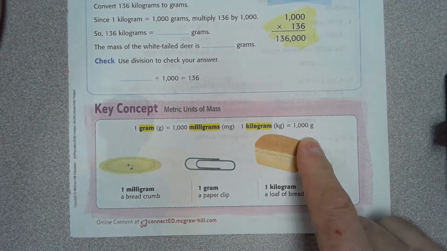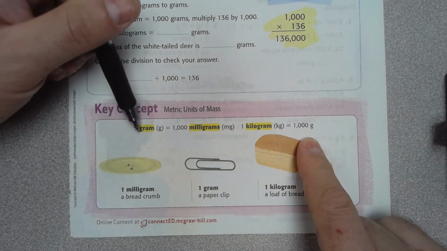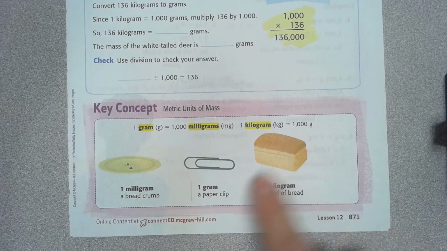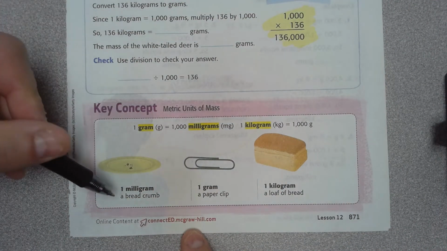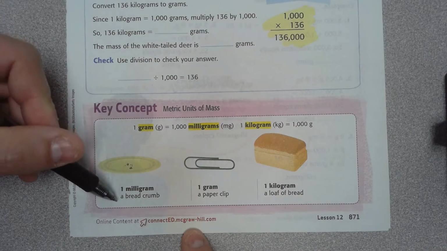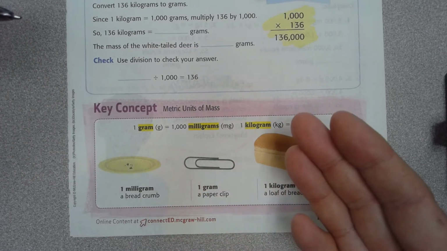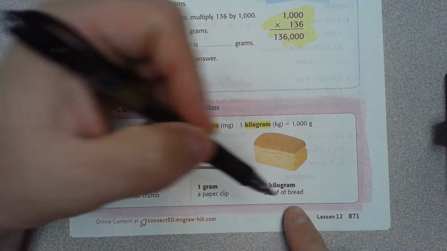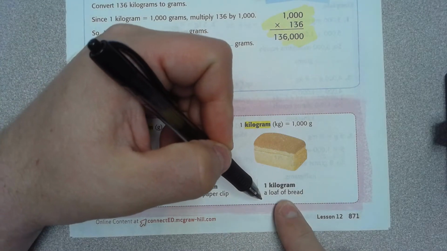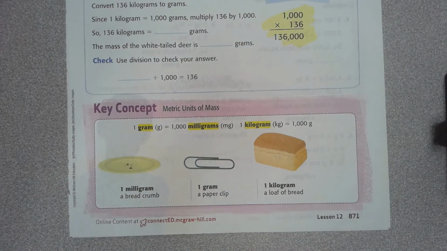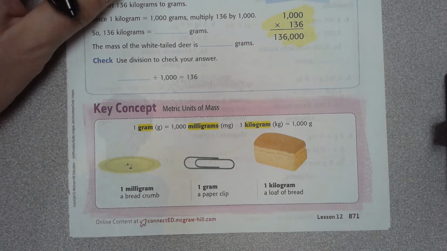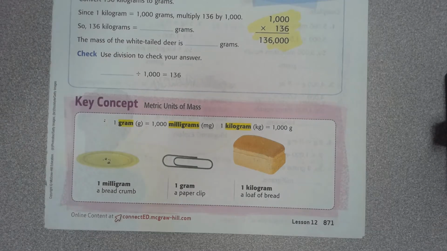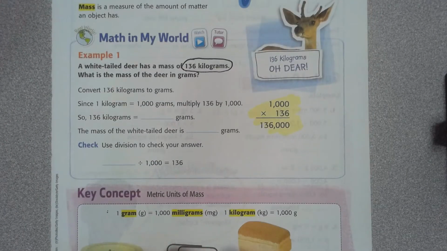So really, the only thing you have to think about is you have 1 gram, 1,000 milligrams. 1 kilogram is 1,000 grams. To put those in comparison, of course, a milligram would equal a breadcrumb. Not a whole lot. A gram is about the weight of a paper clip. And then a kilogram is about the size of a loaf of bread. So those are all things to put it in comparison. We're going to be using this down here quite often when we're doing this. Okay, so let's go back up here to the top.